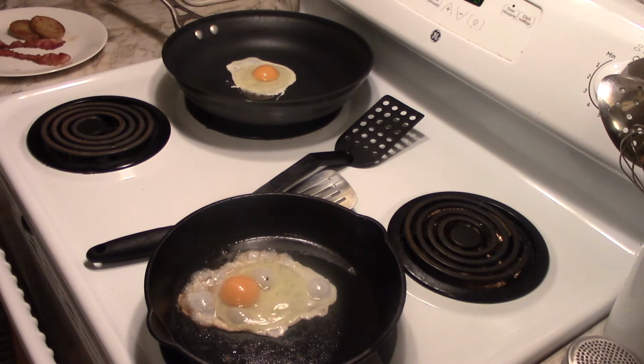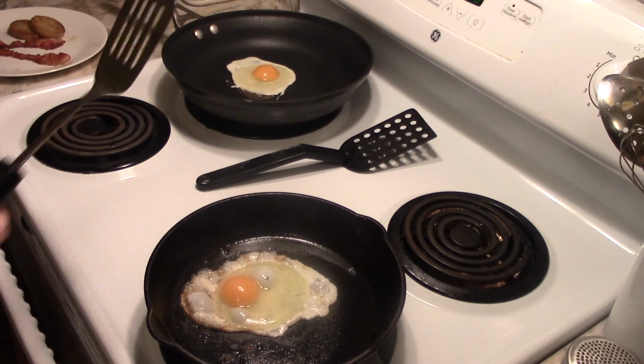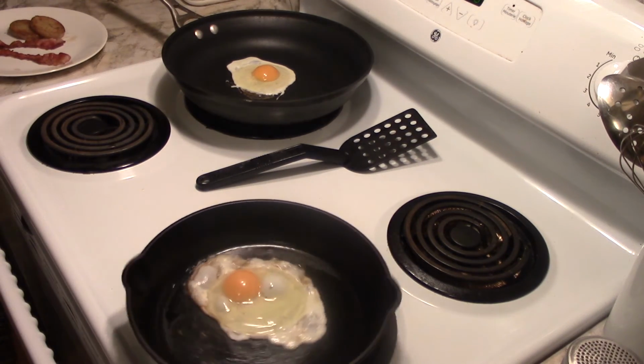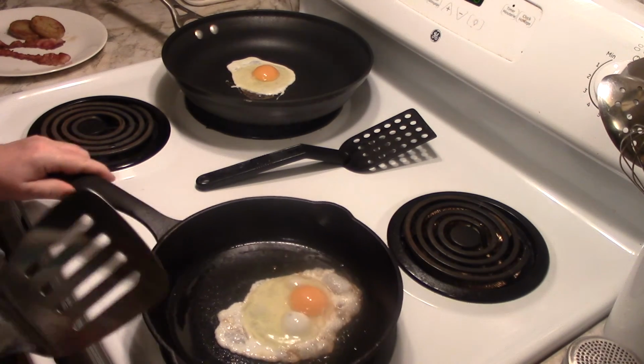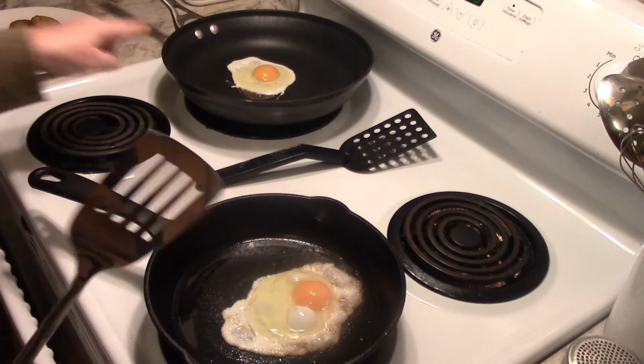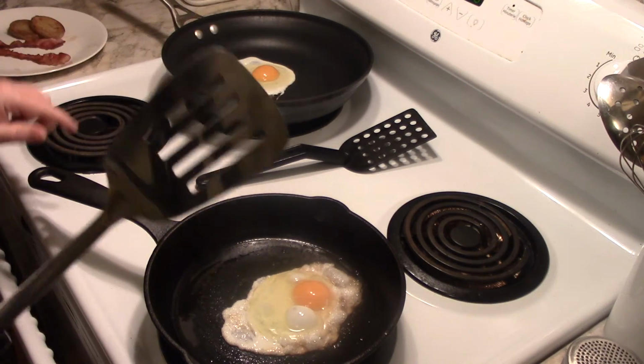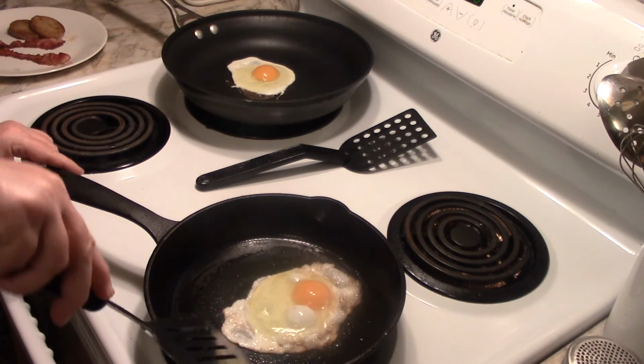So if you spend $25 on a non-stick pan or $25 on a cast iron pan, which is what this KitchenAid pan costs at Canadian Tire, $25. This one, Johanna's kids will be using it. This one will be toast by 2015. And that's one gross looking egg. Okay, give this one a flip.